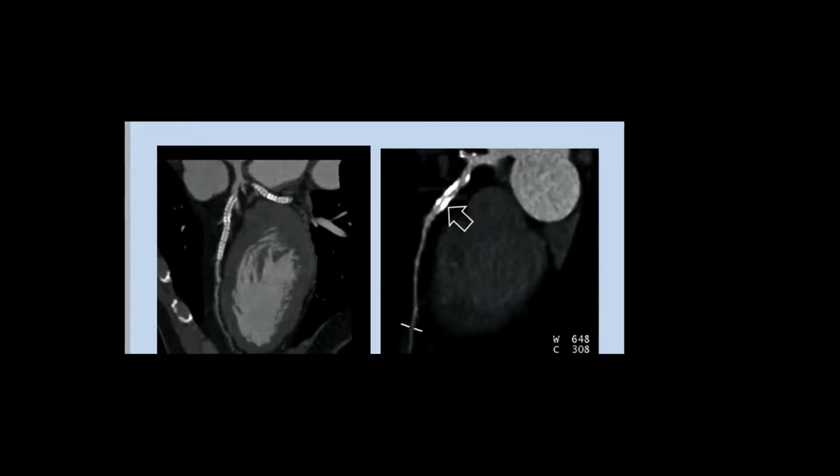What about the one on the left? Sorry, again? Stent. Exactly. Stent. These are stents. Okay? In LAD and circumflex. Exactly. Yes. So what's the problem? Are we going to do CT for stents?